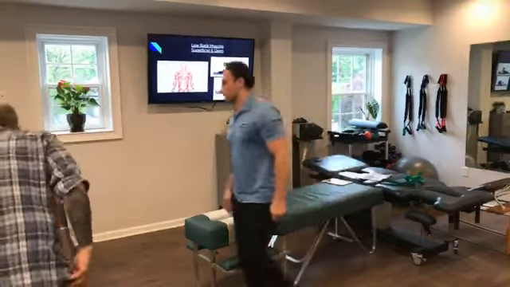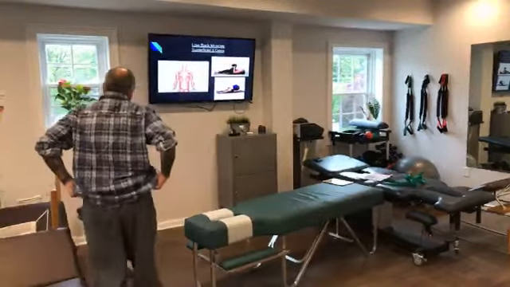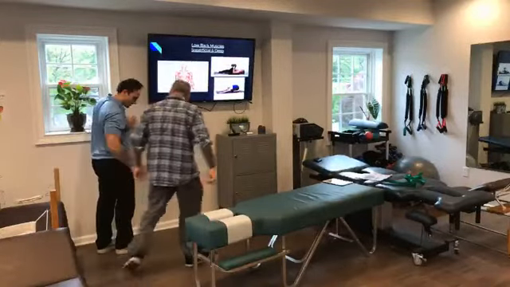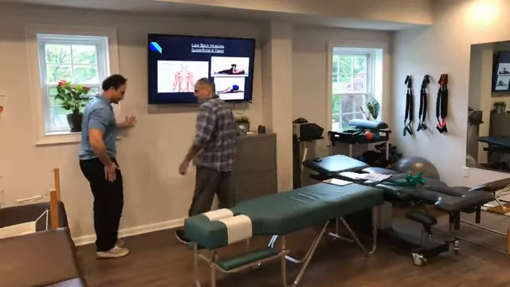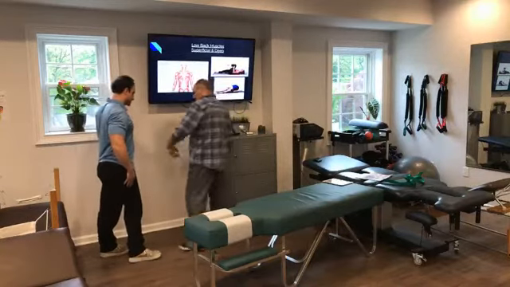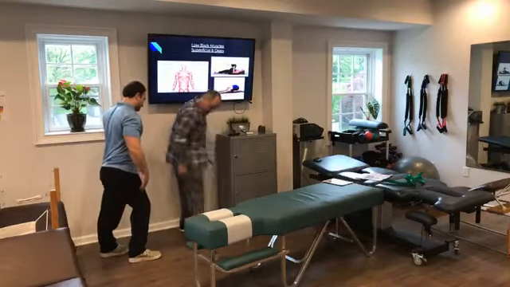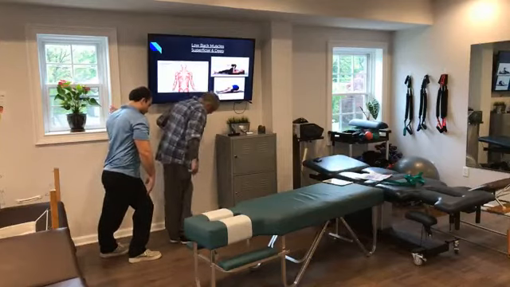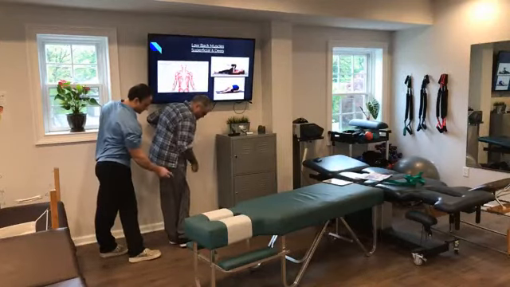So what you're doing, let's just say we're stretching your right IT band. You're going to step over this, so I have to face this way, and you're just going to lean. But you want to hold on to one. You're going to lean into the wall. No, the other way. That way.